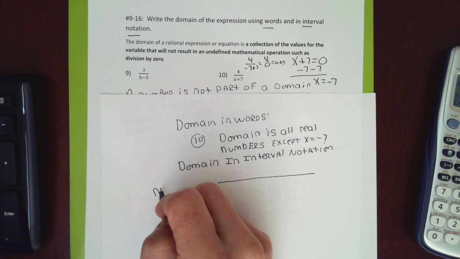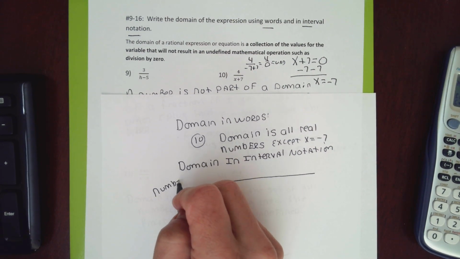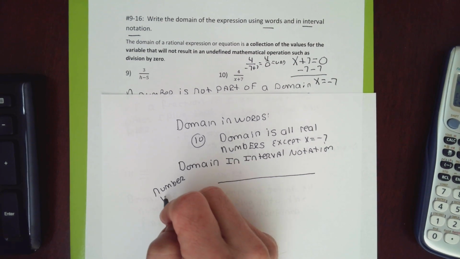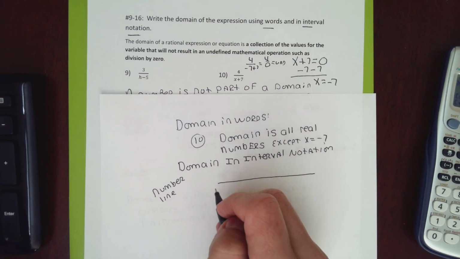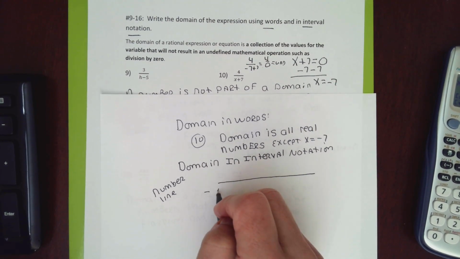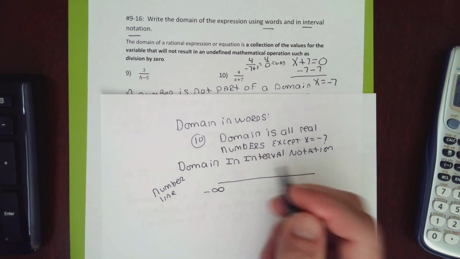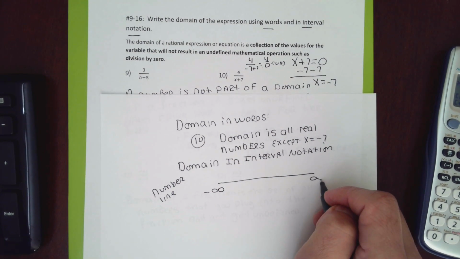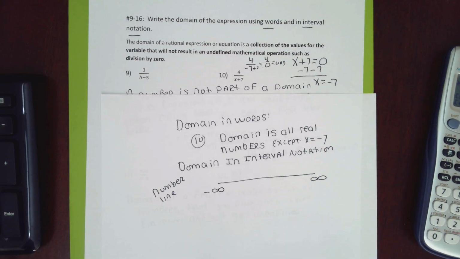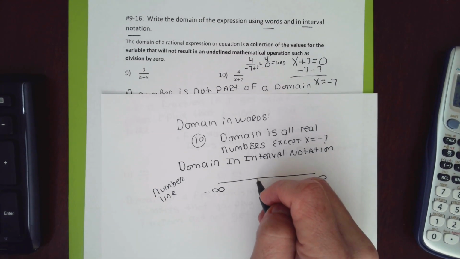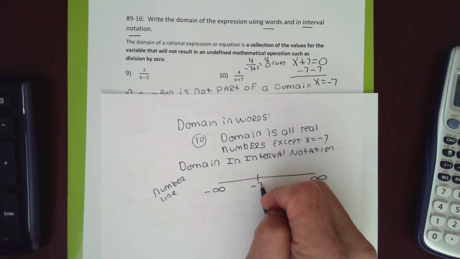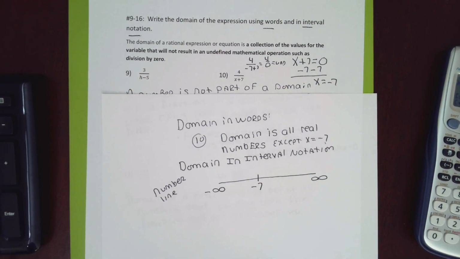fraction in interval notation, I create a number line. And number lines go from negative to positive. On the far left edge of my number line is negative infinity. On the far right edge of my number line is positive infinity. So I create a number line that has negative infinity on the far left edge, positive infinity on the far right edge, and then any number that I'm excluding from the domain, any number that I can plug into the fraction and get undefined, goes between the infinities.